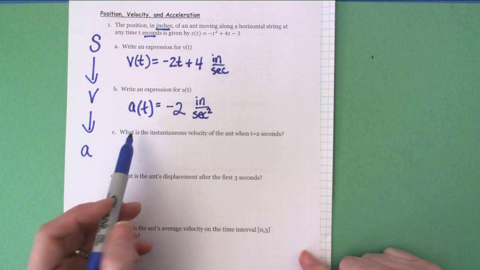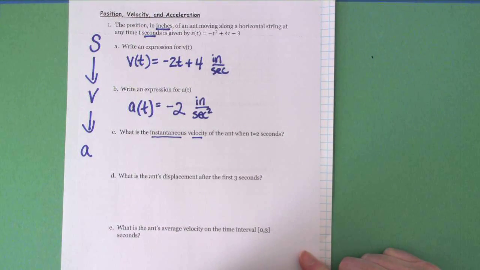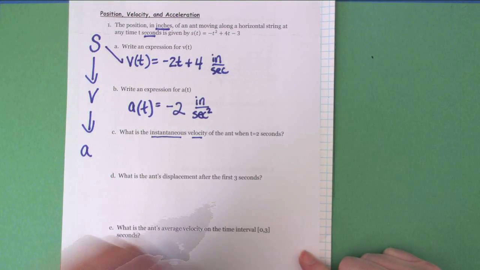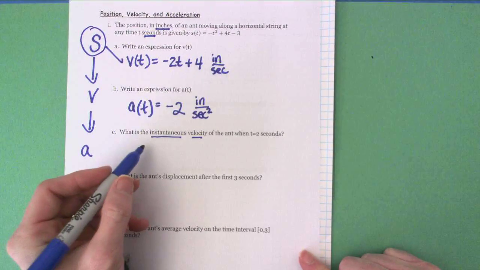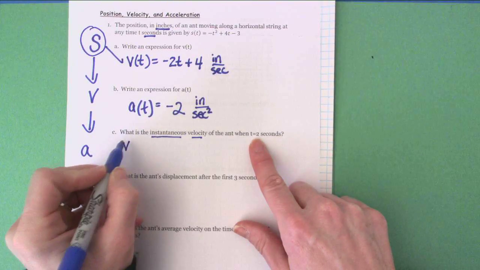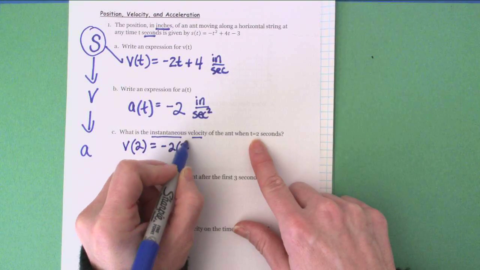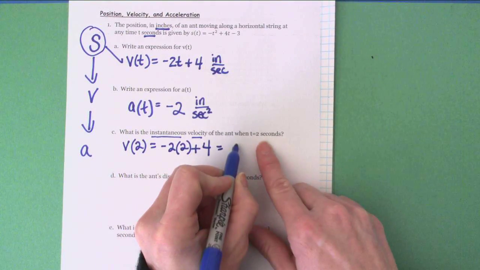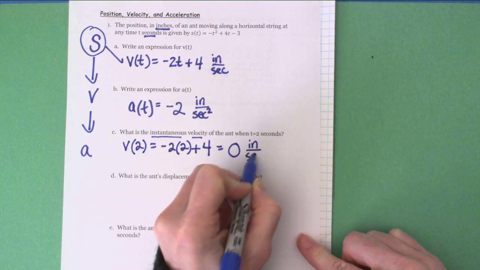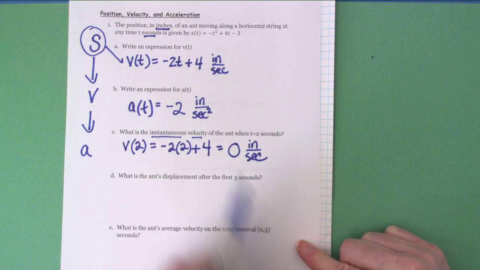Part C, what is the instantaneous velocity of the ant when t equals 2 seconds? Well, v of t is instantaneous velocity. It's the slope of the tangent line on S. So all I'm going to do for this problem is plug t equals 2 into v. So v, instantaneous velocity at 2 seconds, is negative 2 times 2 plus 4, which is going to equal 0 inches per second. So that means the ant is standing still at 2 seconds. He's not moving. He's moving 0 inches per second.